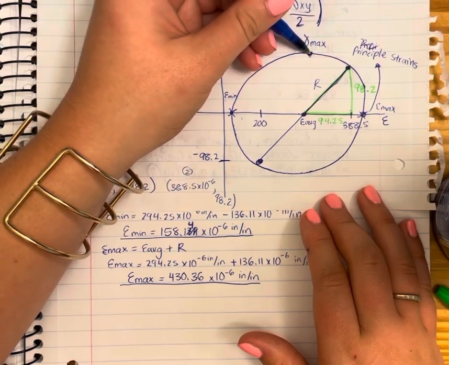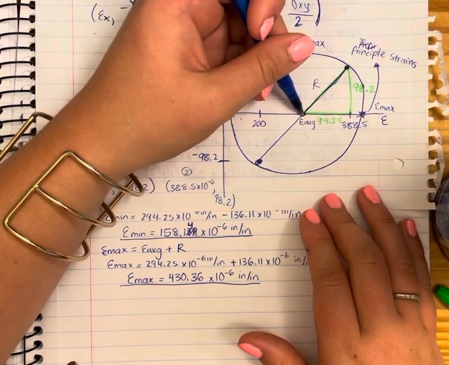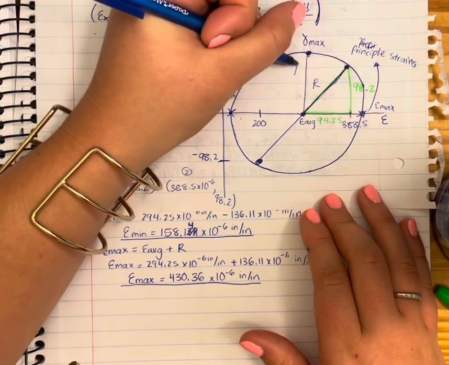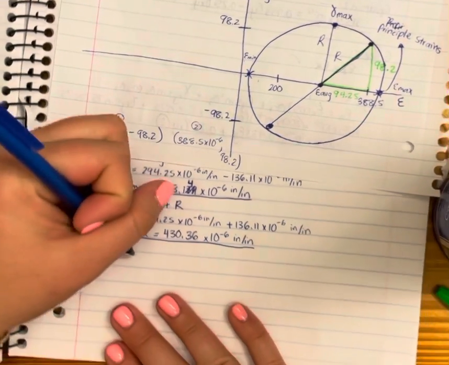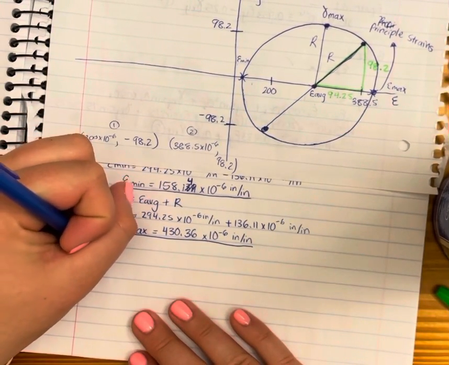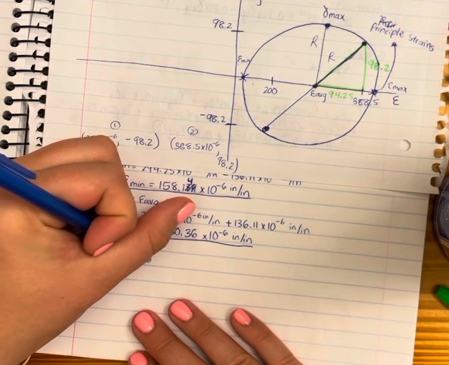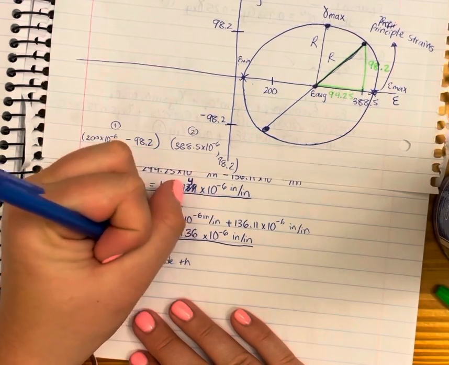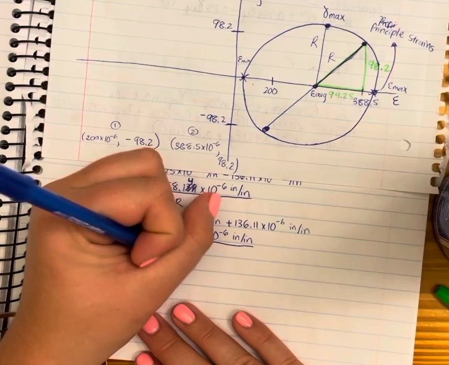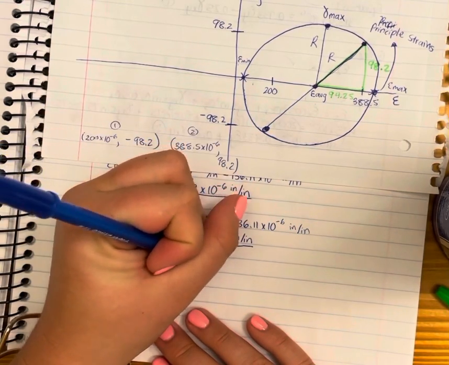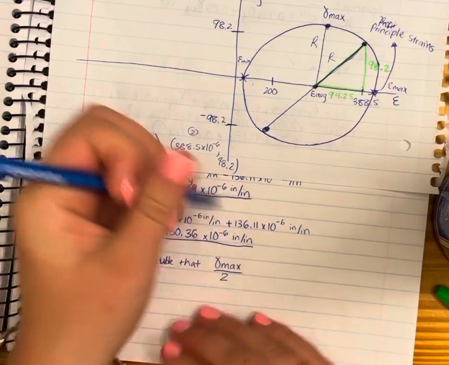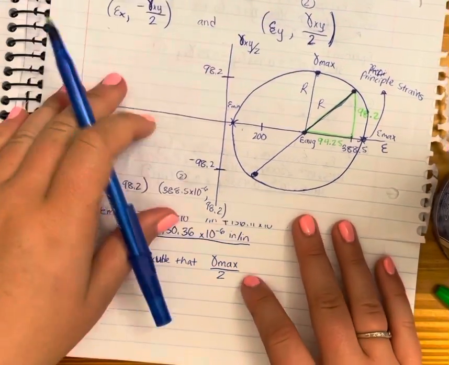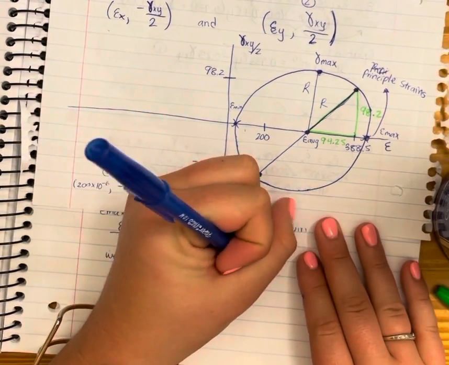Since this is the highest point, the distance from the center of the circle up will be R. So we can conclude that tau max divided by 2, since these are divided by 2, equals R.